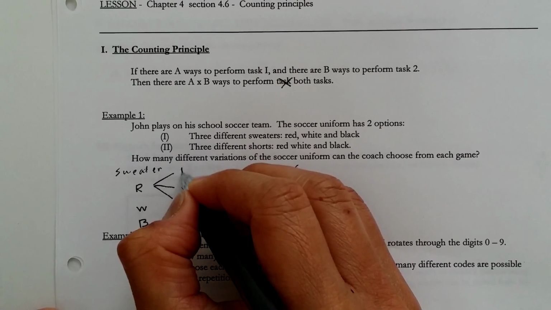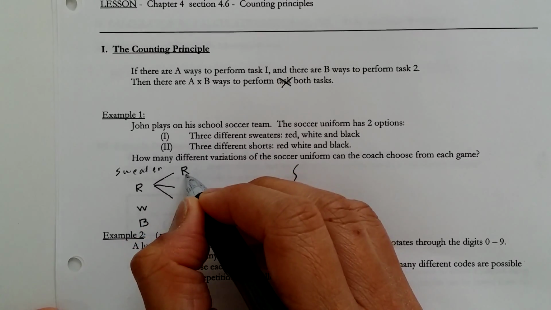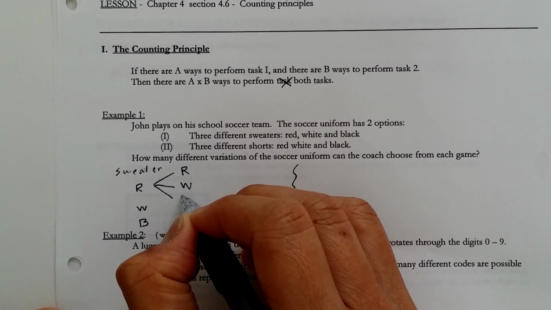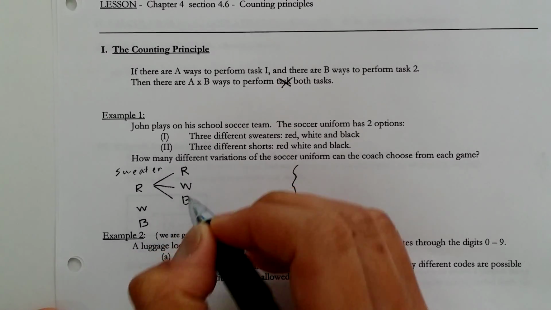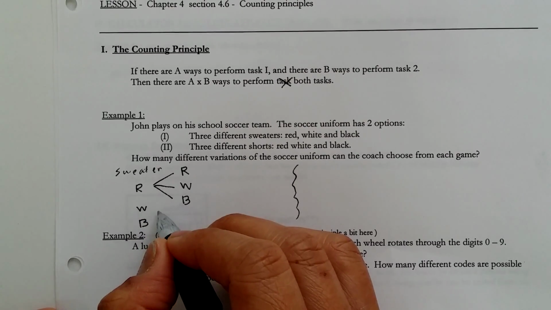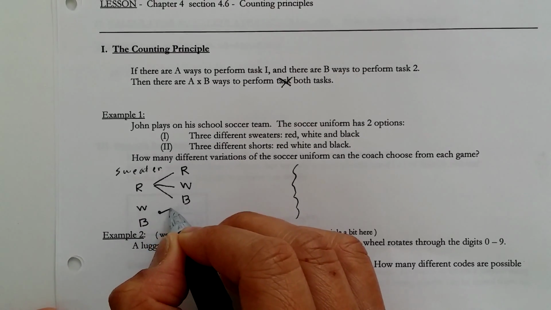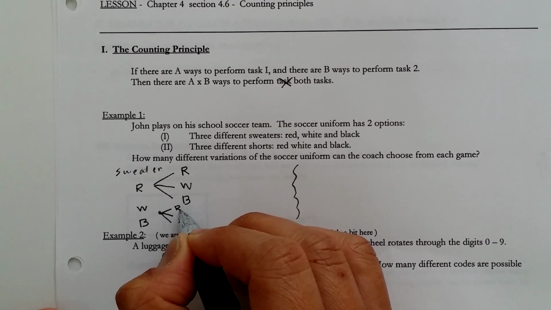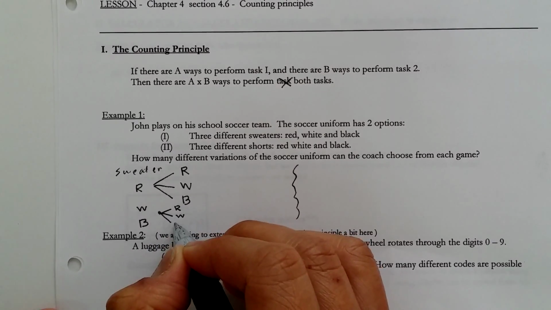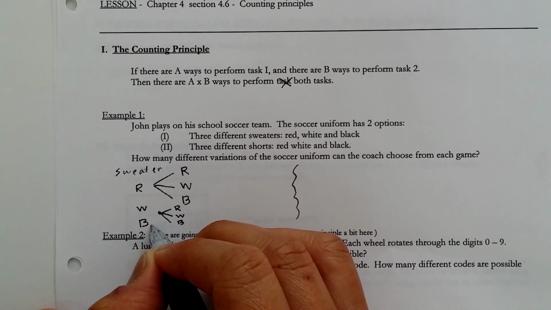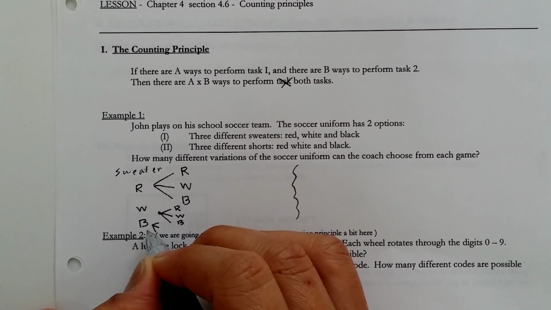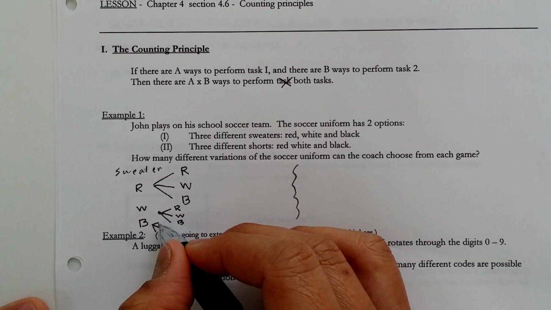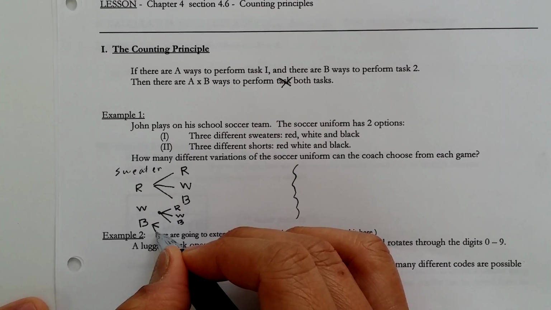So the coach might choose red for the short, white for the short, or black for the short. And if he stuck with the color white for the sweater, then once again he has to choose a color for the short. Similarly, if he chose the color black for the sweater, then he also has to choose either red, white, or black for the short.